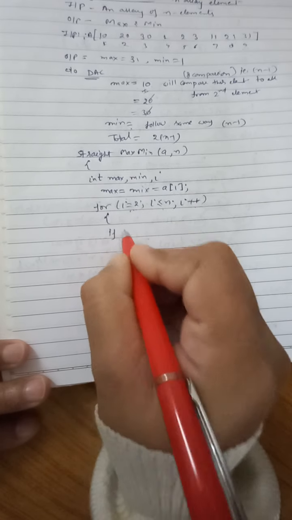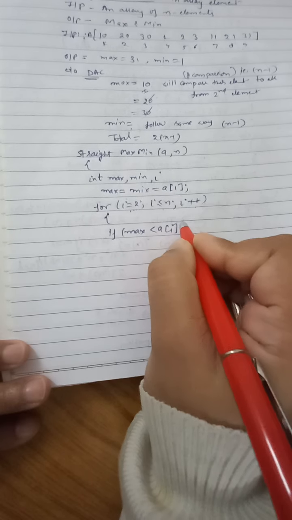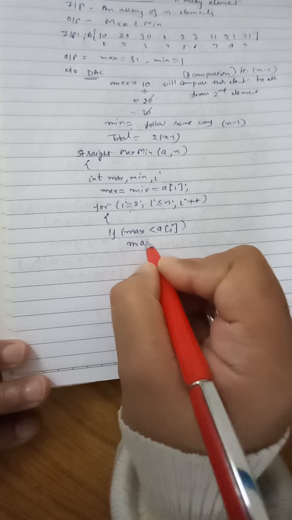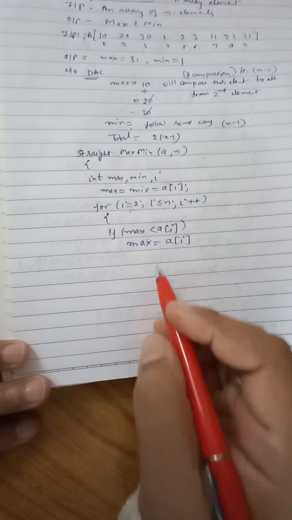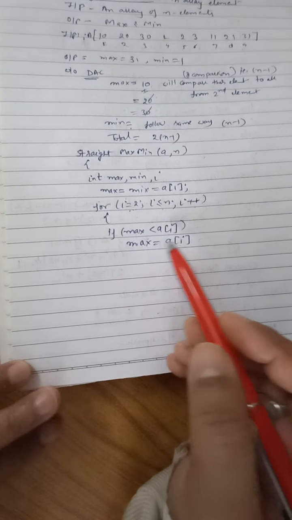So if max is less than array of i, then we are giving array of i to the max. If max is less than this element, then we will assign this value to the max.